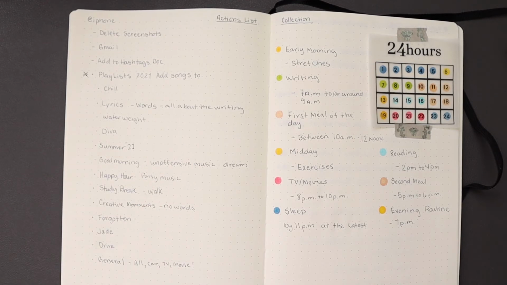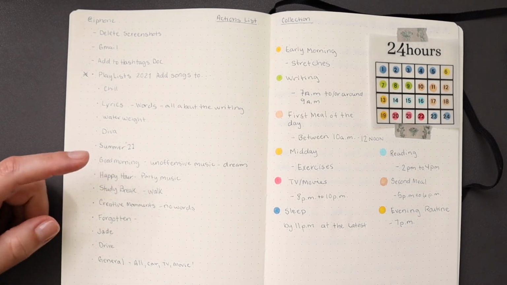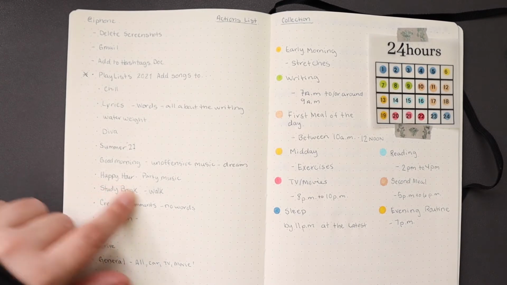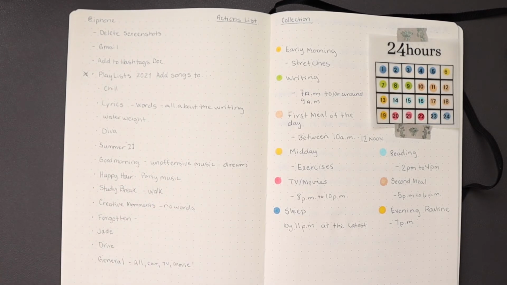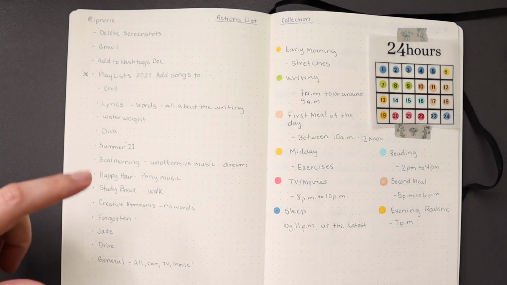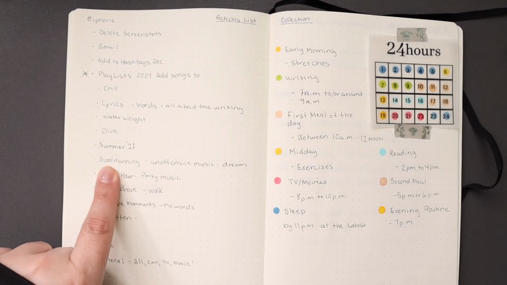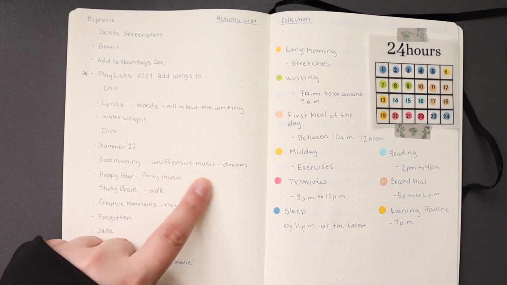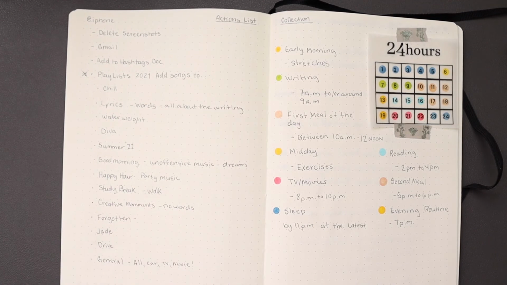I just need to stretch my back, and I need something that's not really... I like to have the words, but I don't like to listen to new songs that I really like to sing along with, because most of the time I use my walk to process what I was just working on or thinking about. Happy hour is more like party music, fast-paced dance music, maybe even some rap music there. Good morning, it says unoffensive music, and dream.